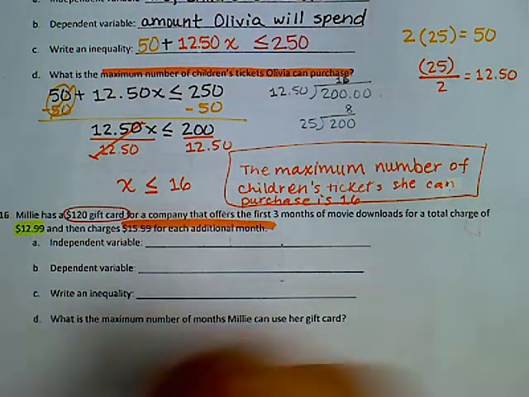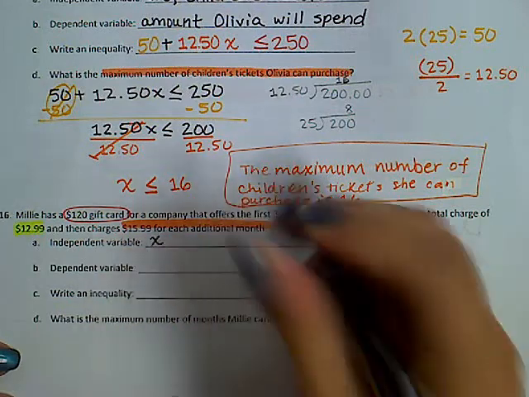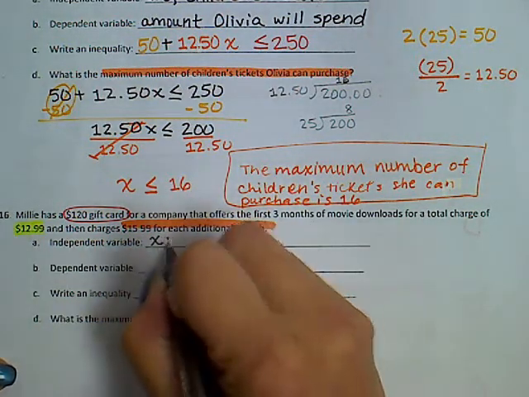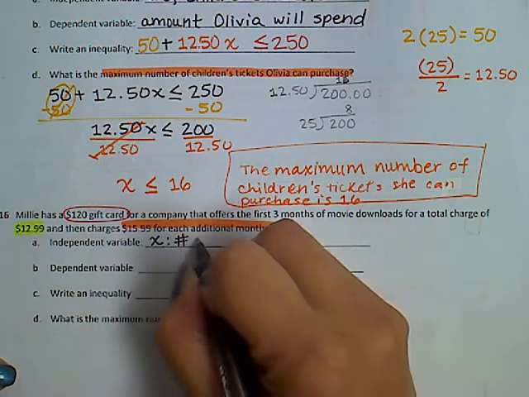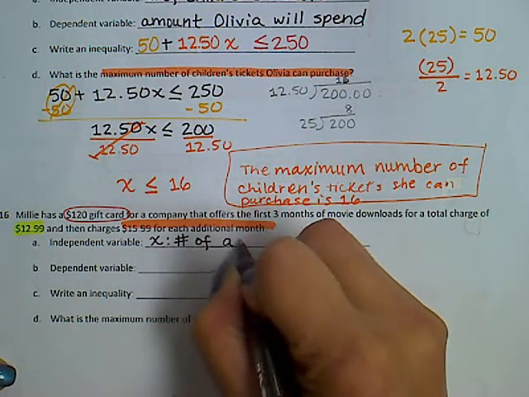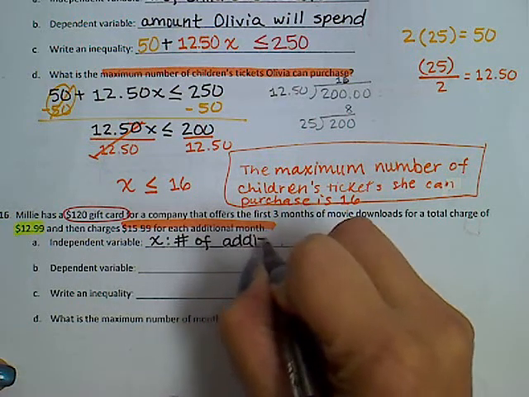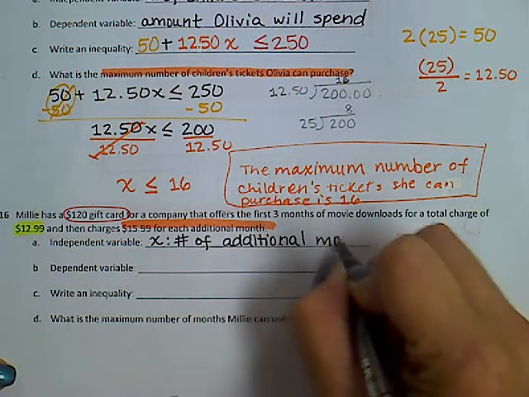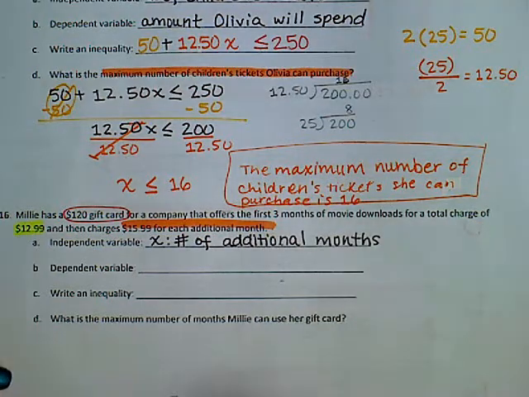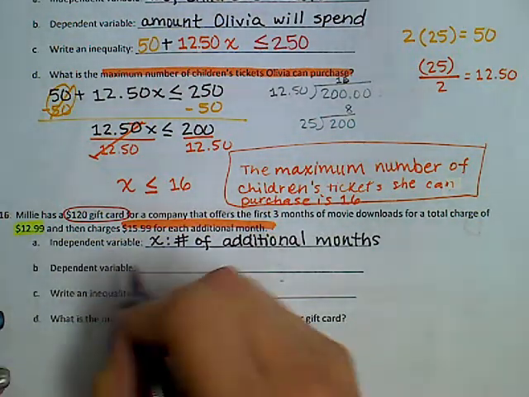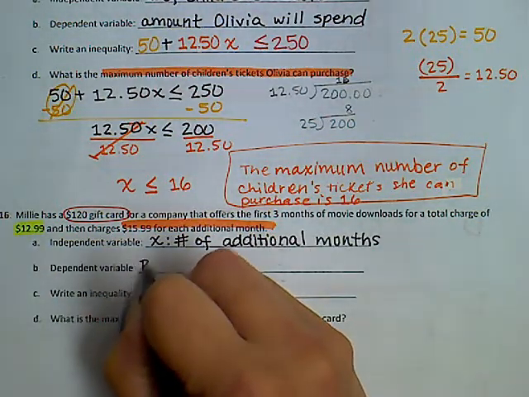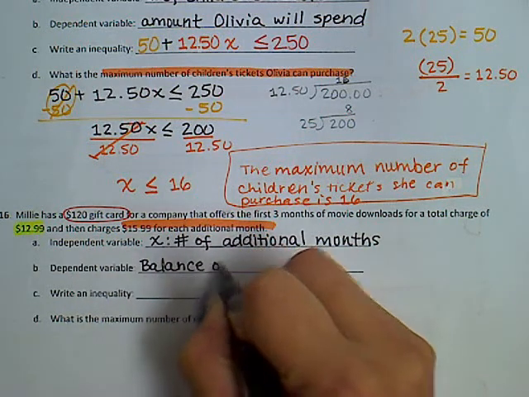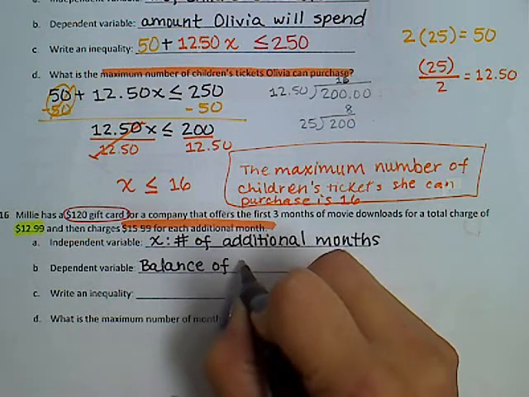So x would be the number of additional months. And that's going to affect the balance of her gift card.